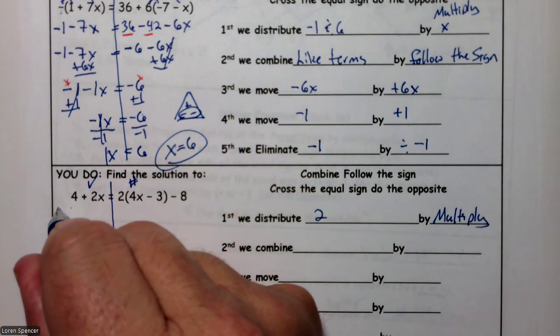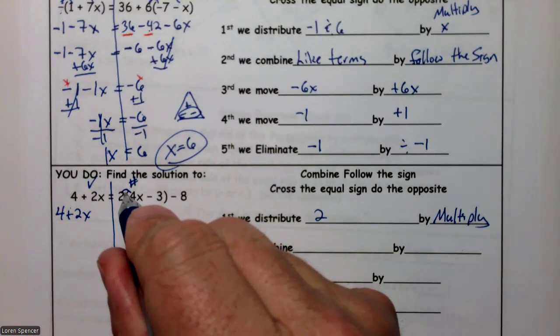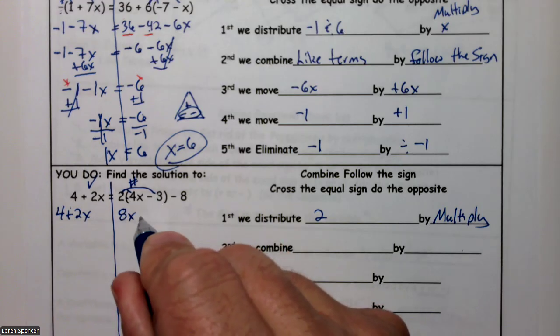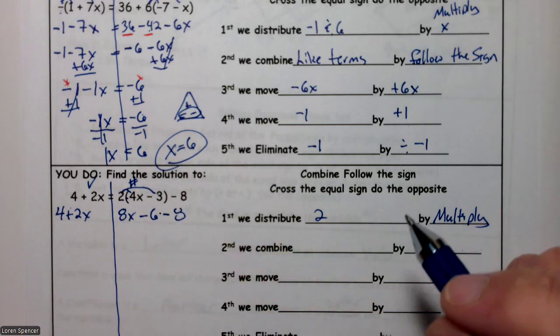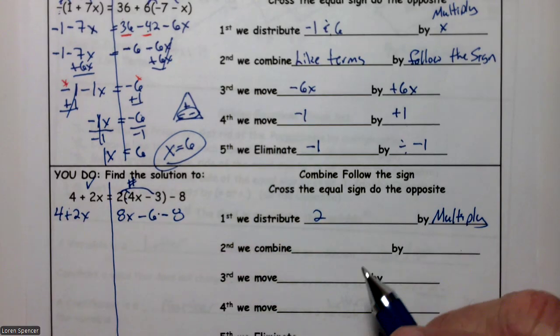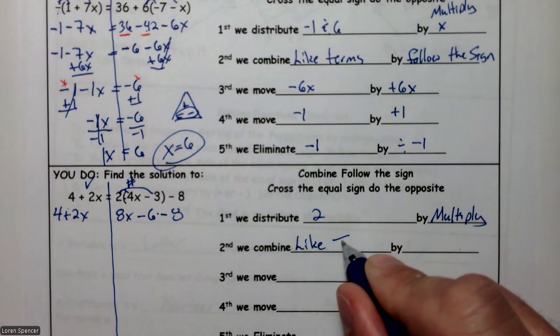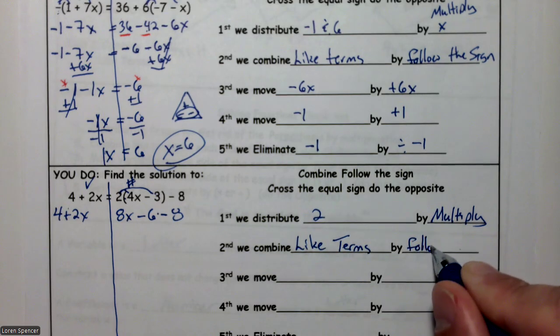This side doesn't have distributive property, so we can just copy it down. 4 plus 2x. This does. 2 times 4 is 8, and 2 times 3 is 6. All right, we need to combine like terms by follow the sign.